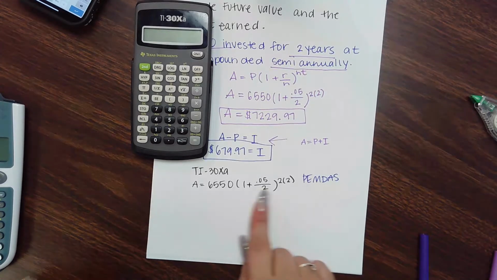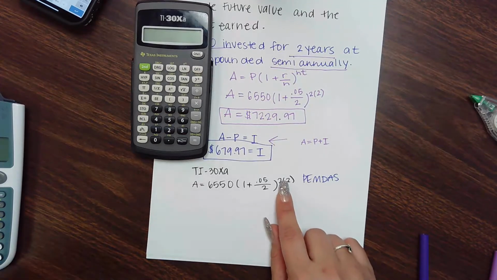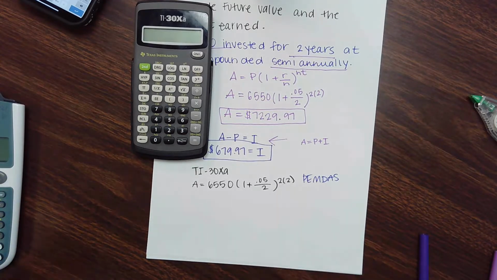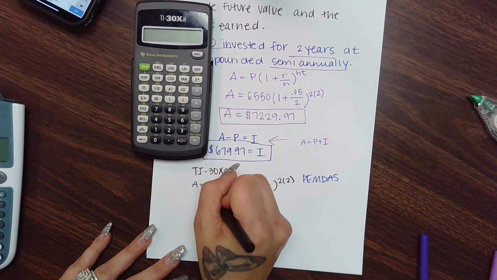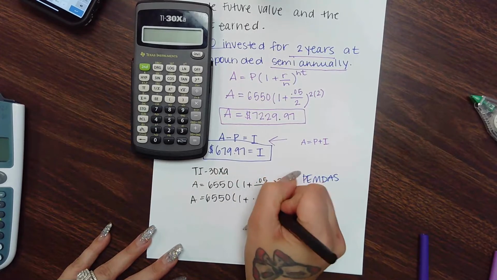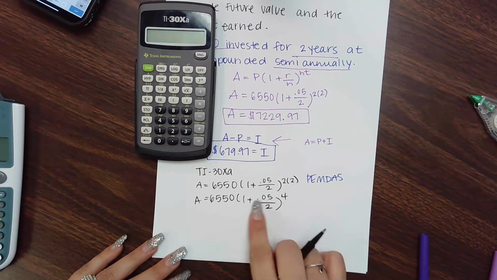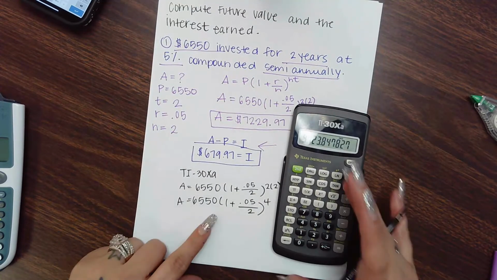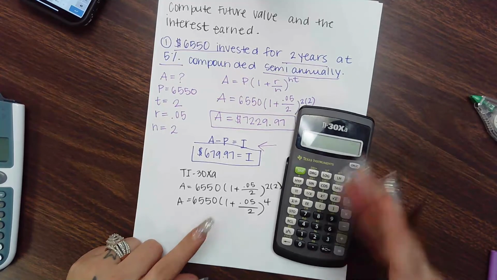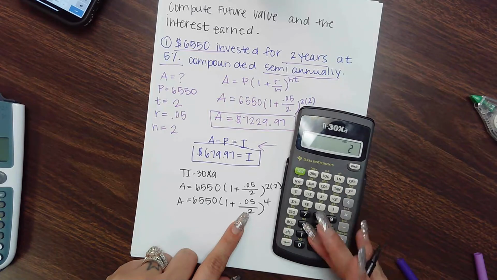Parentheses, I see multiple parentheses. This looks a little bit easier, and it's going to end up being my exponent. So I'm going to rewrite my problem. I'm going to do that math. It could be 12 times 18. It could be big, right? So just go and do that multiplication. So 6550 open 1 plus 0.05 over 2 close to the 4th power. Still have parentheses. I'm going to work in here. I just keep on hitting it on and on. You do the division first: 0.05 divided by 2. Hit enter.